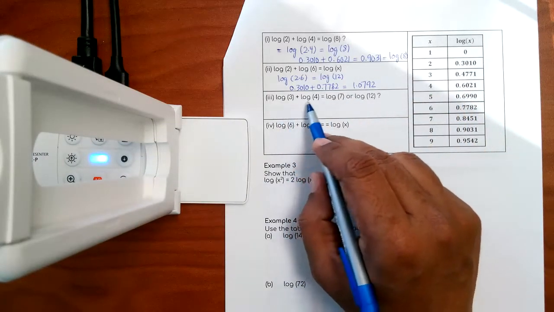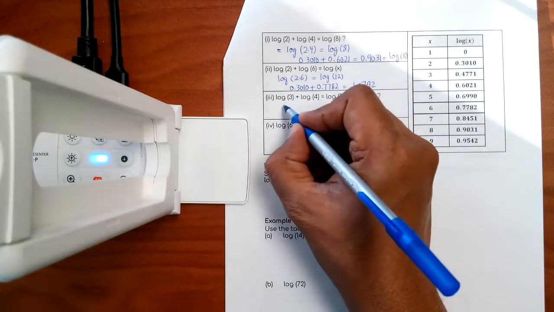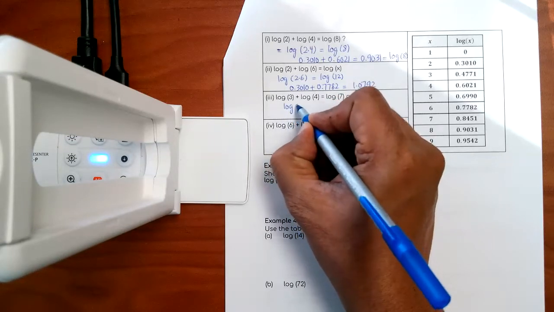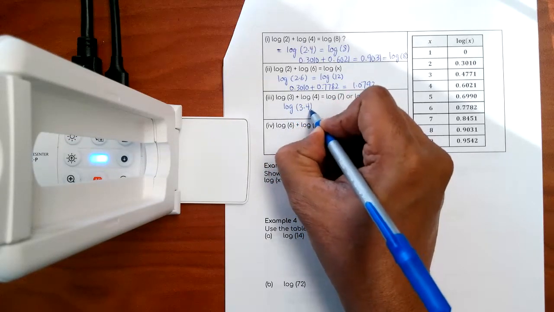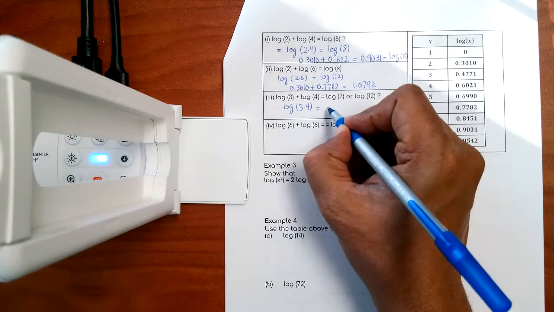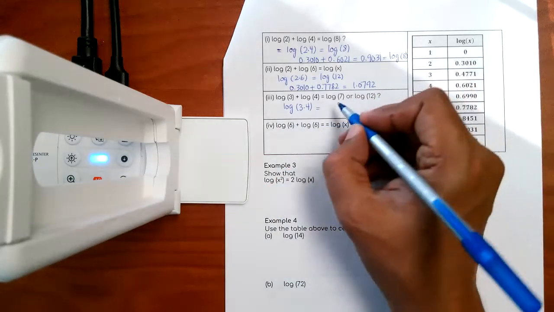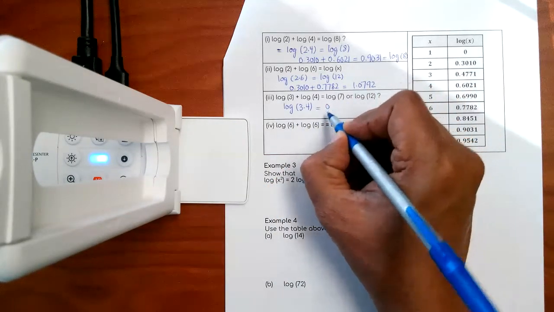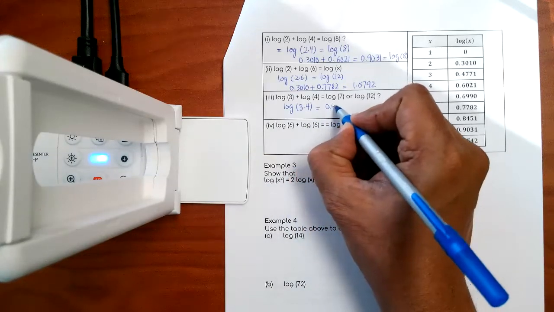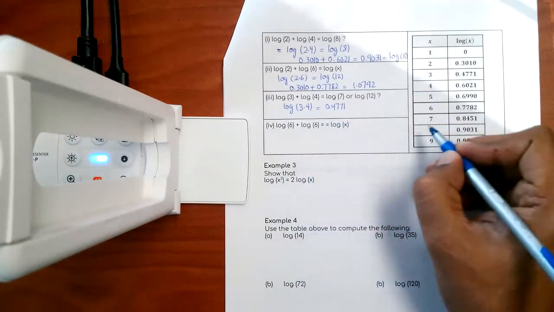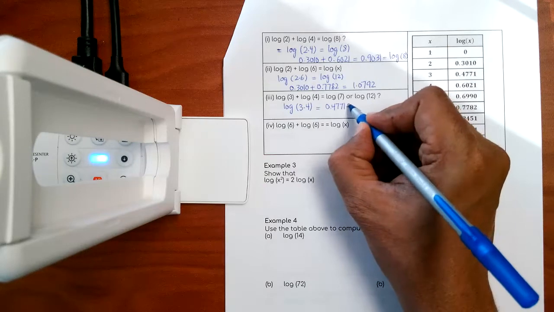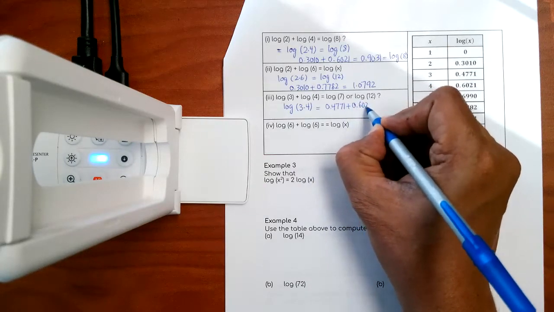So log of 3 plus log of 4 is the same as log of 3 times 4, and that is log of 3 is 0.4771, and log of 4 is 0.6021.